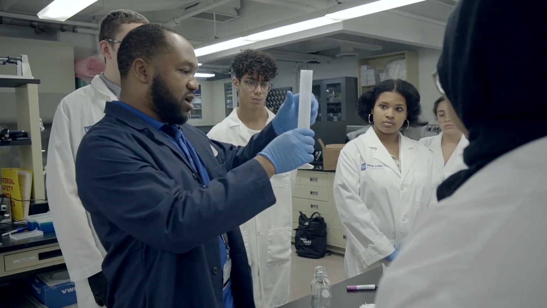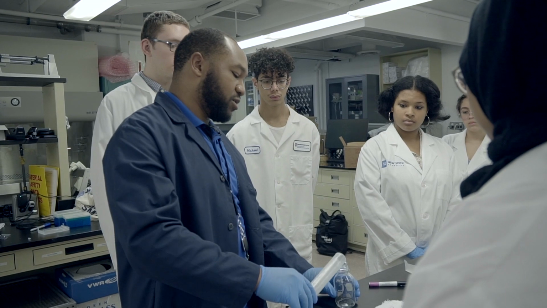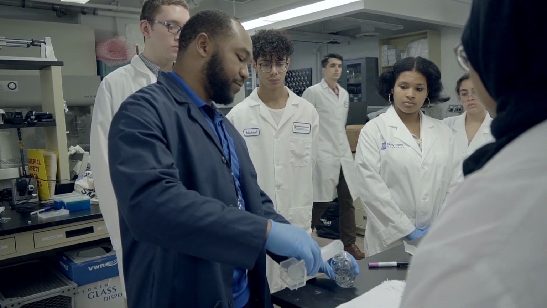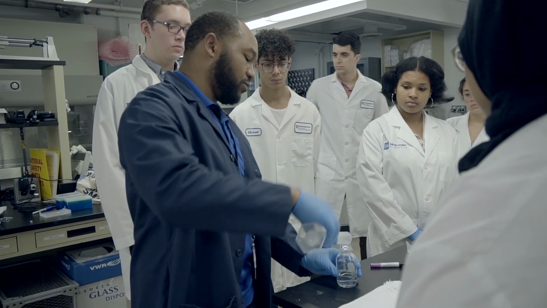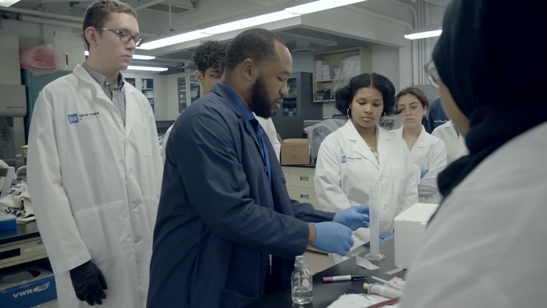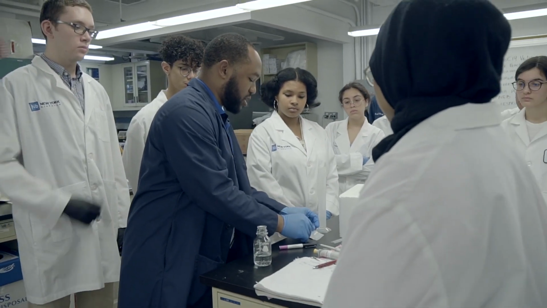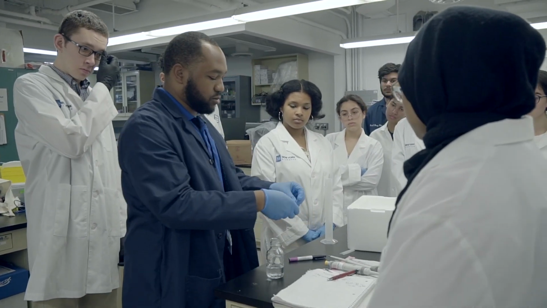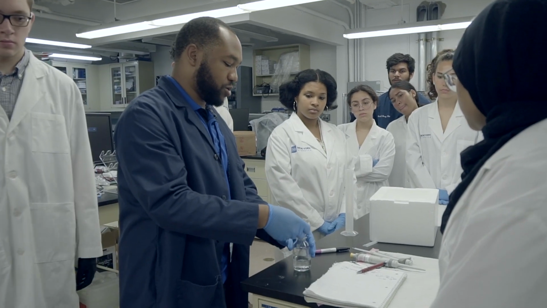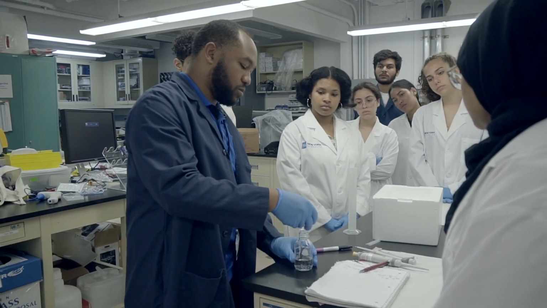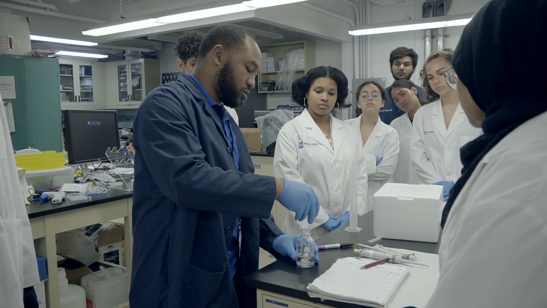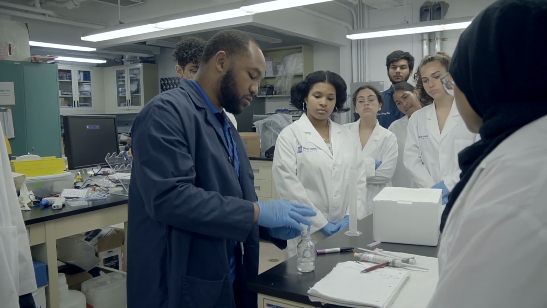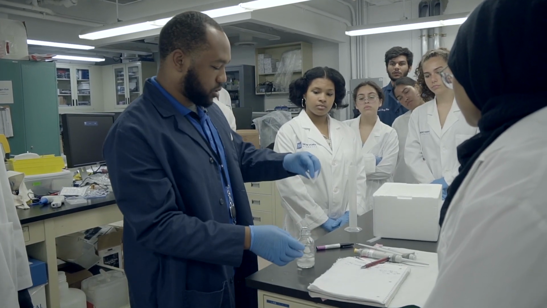All right, so this is my 1x TAE. There's 50 mL here, so I'm going to pour this into here. Okay. And then I'm going to take my 1 gram of agarose that I measured out, and I'm going to pour it in. And this is called a comb, and this helps in making wells in the gel.